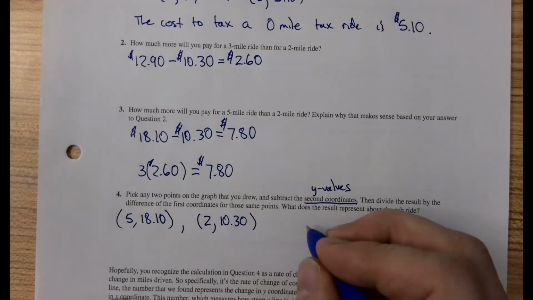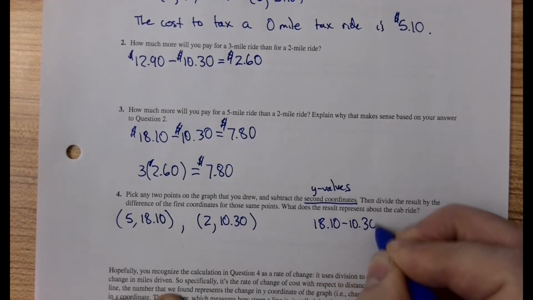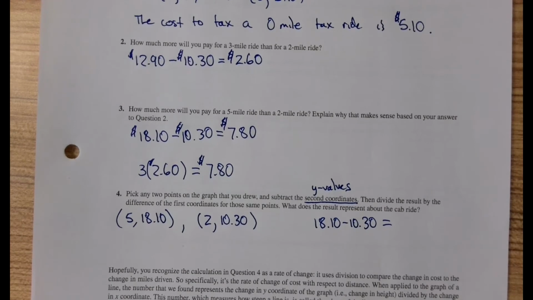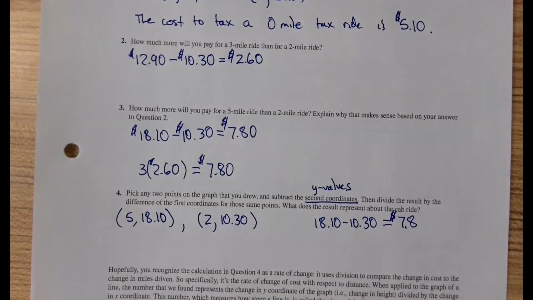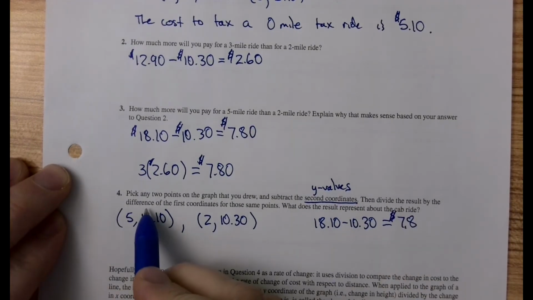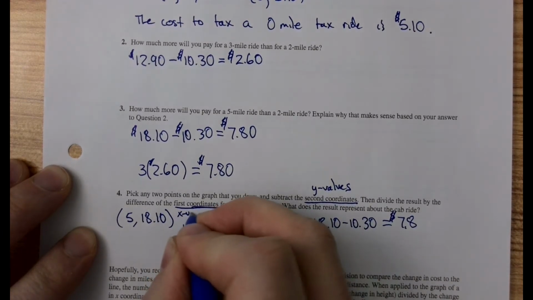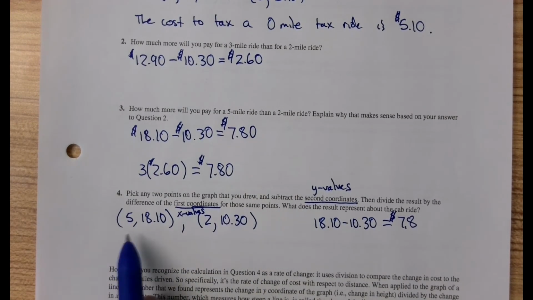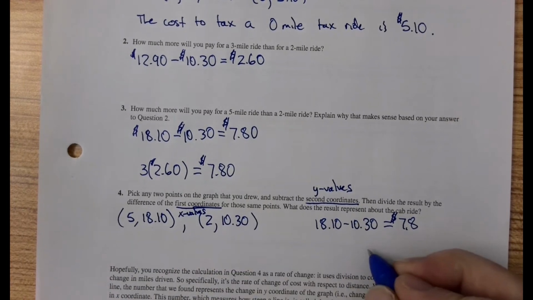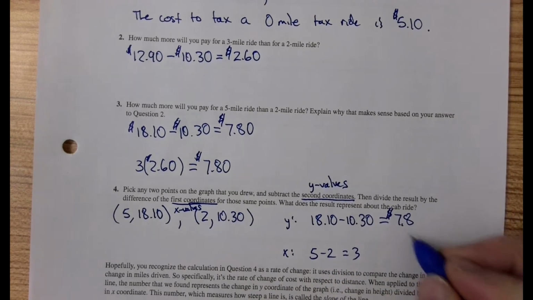Now we're told to subtract those coordinates, so I'm going to do the small number from the large number. I learned about positive numbers before I learned about negative numbers, so I prefer positive numbers over negative numbers. Now, the historical development of numbers was the same way. Positive numbers came first. Okay, so I get $7.80. Then we divide the result by the difference of the first coordinates for those same points. So what he means here is the x values. Since I did this y value minus that one, I need to do the same subtraction. So I'm going to do 5 minus 2, which is equal to 3. And now we're going to divide this.